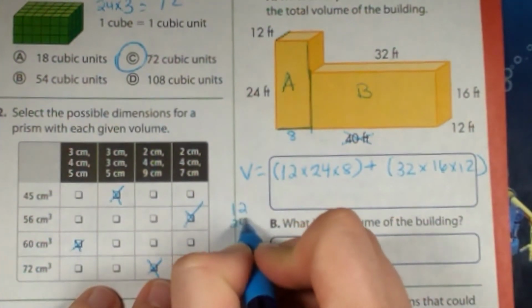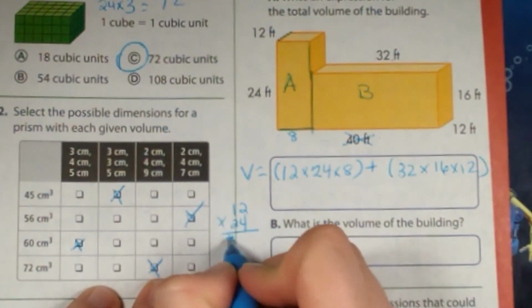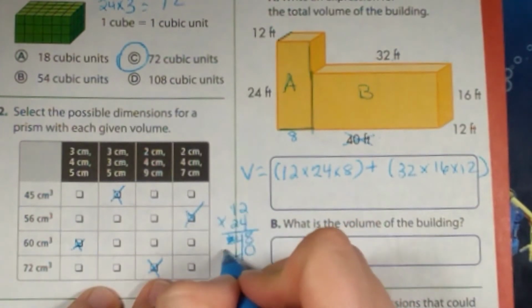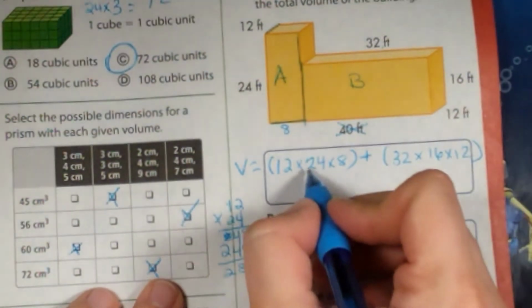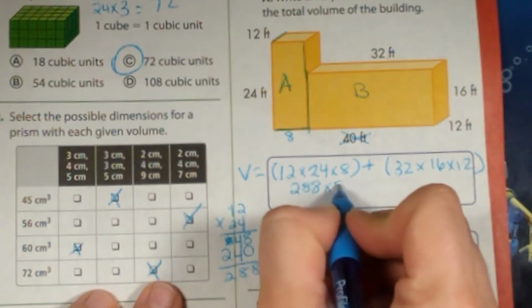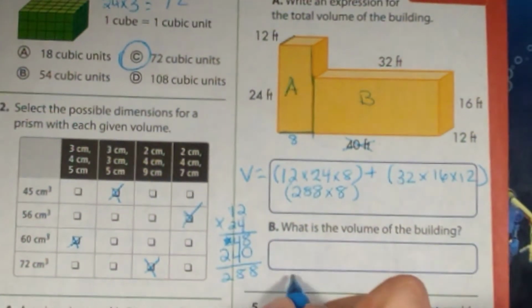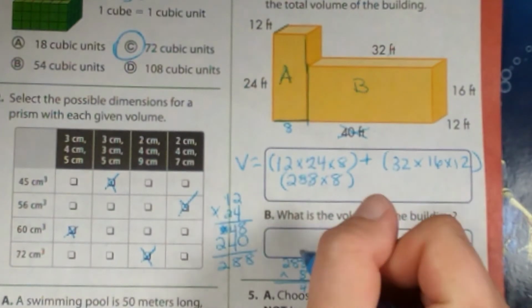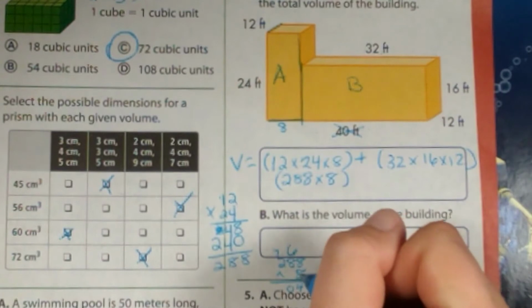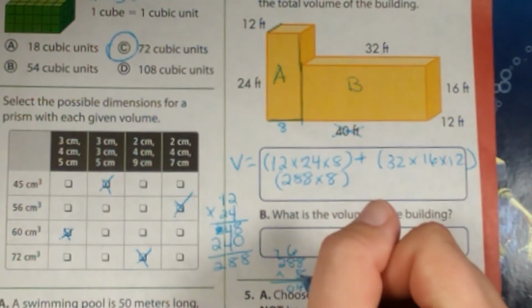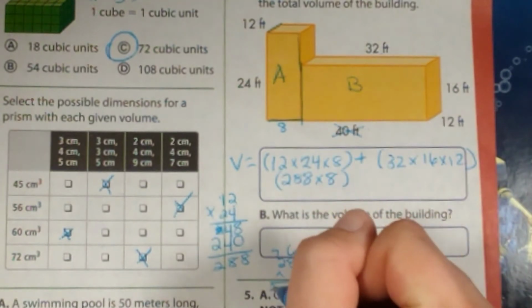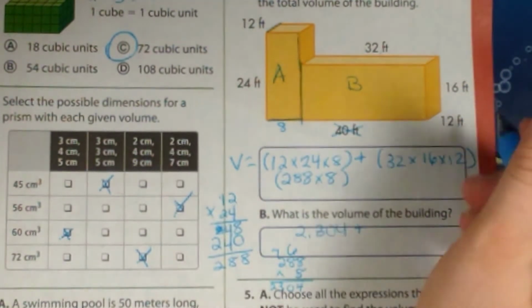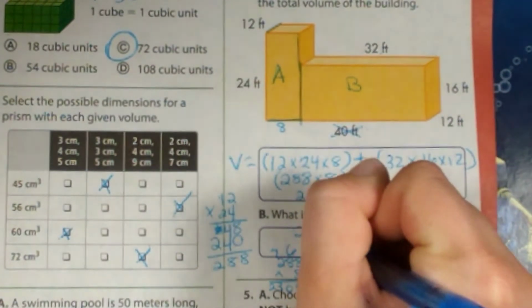12 times 24 is 288 times 8. So I'm going to put that here, 288 times 8. 64, 70, 16, 16 plus 7 will be 23. So 2,304 plus, no, I don't put that there. I put that right here.